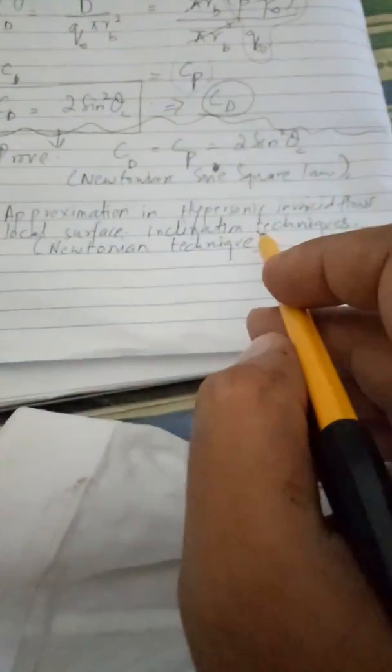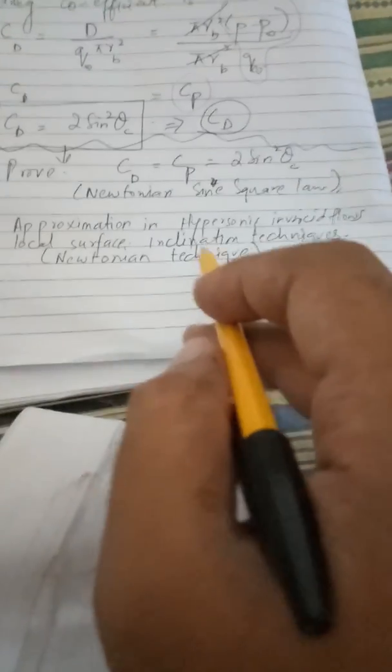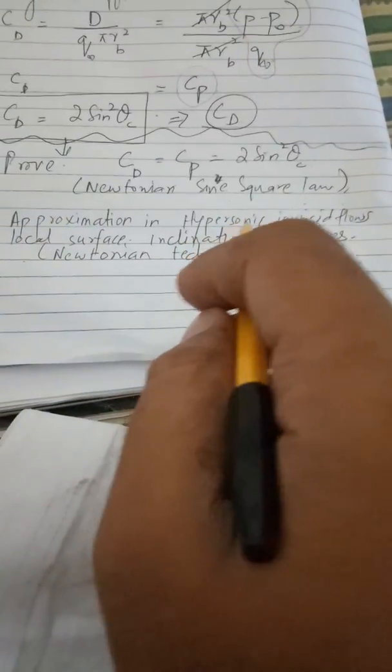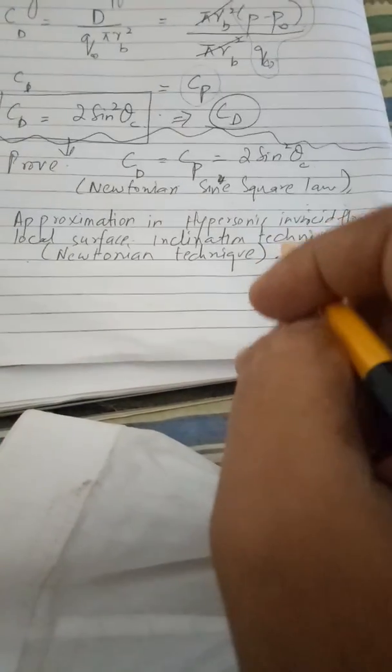Now we're going to prove this. There is also the modified Newtonian technique, but right now we're just going to cover the local surface inclination technique, which is the Newtonian technique, represented by the Newtonian sine squared law. It falls under the umbrella of approximation in hypersonic inviscid flows, covering various topics, and this local surface inclination technique is one of the topics under this umbrella.